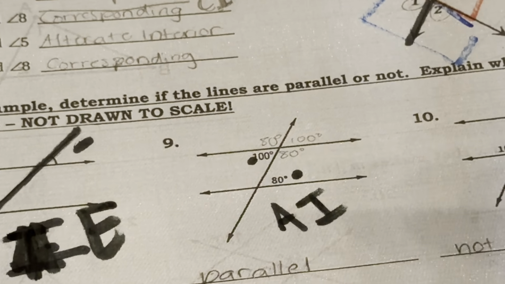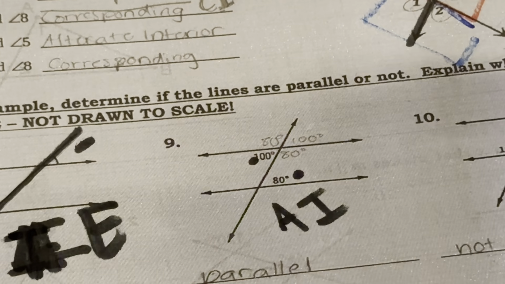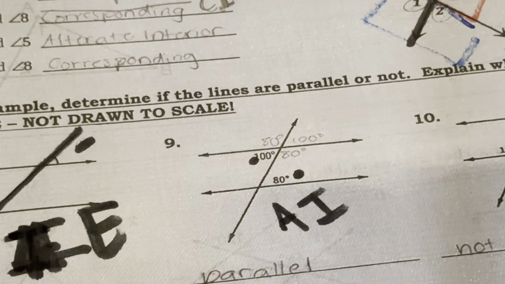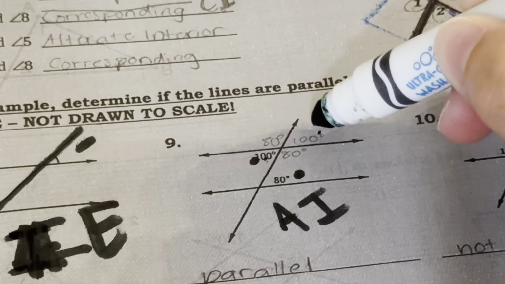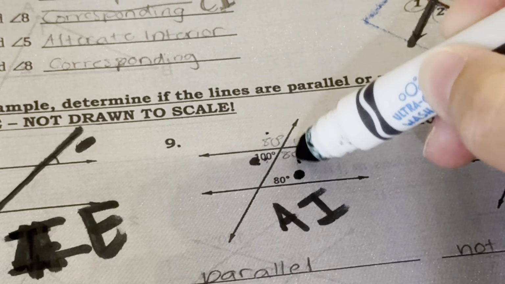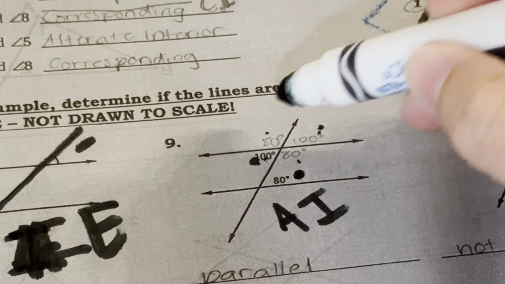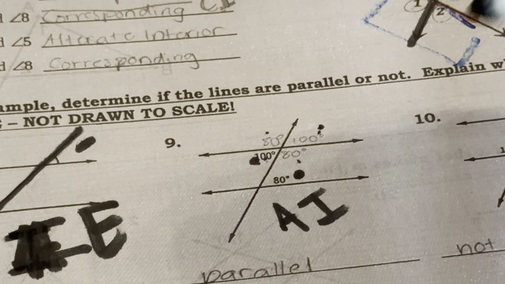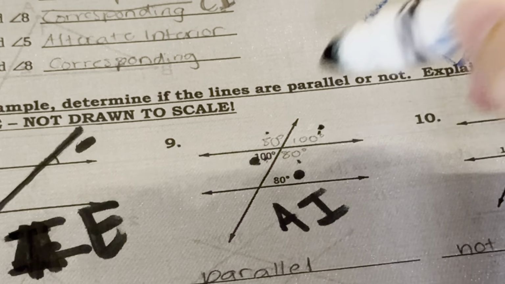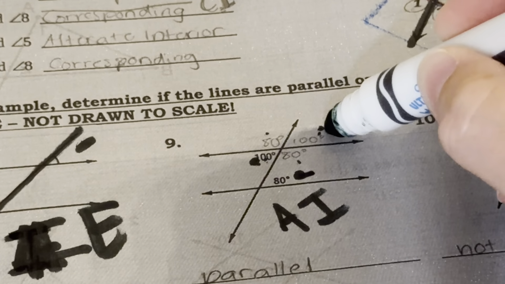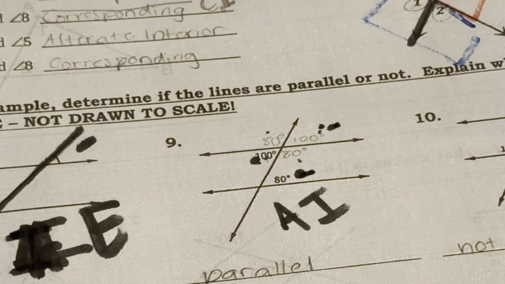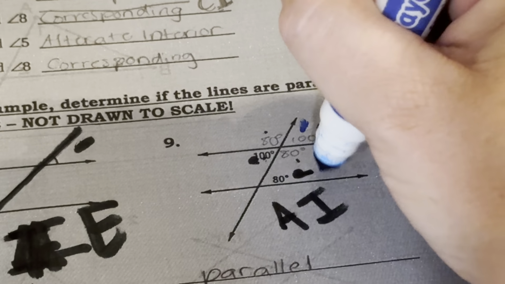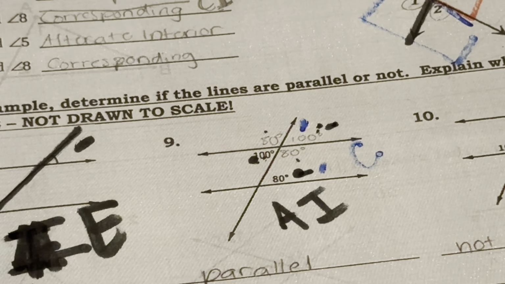These are alternate interiors, and they're not congruent because they're not the same number. You did get this vertical angle that's a 100, and these are also 80. That information is correct. And this is 80 and this is 100, that this angle and this angle are corresponding, and they're not the same, so that's why they're not parallel.